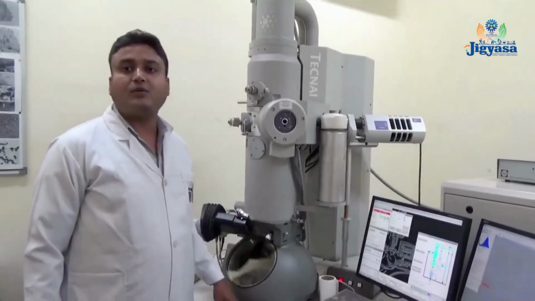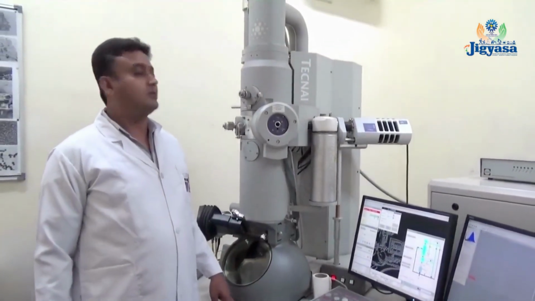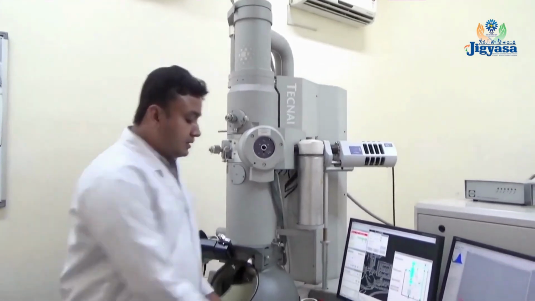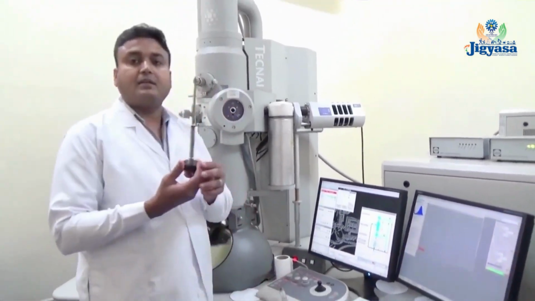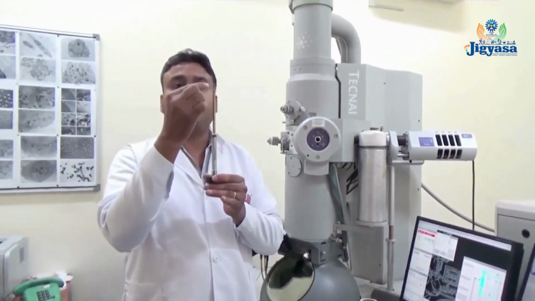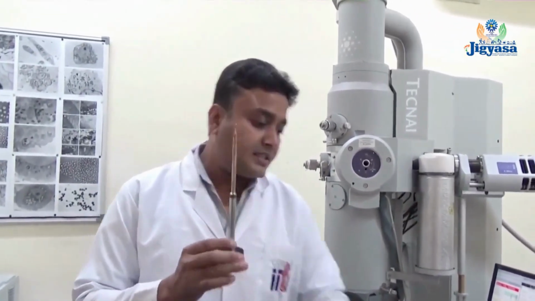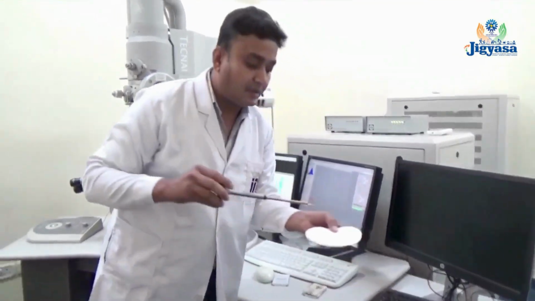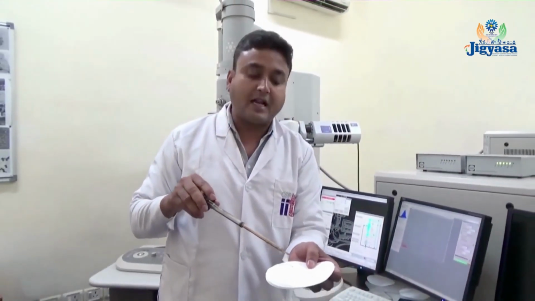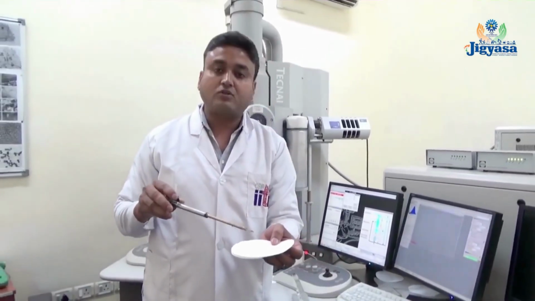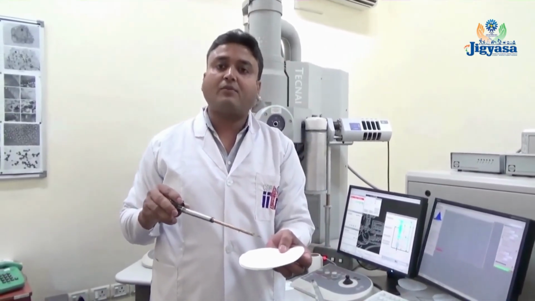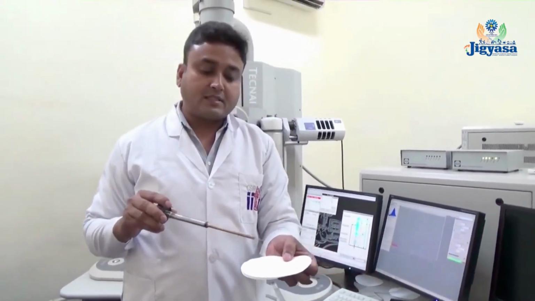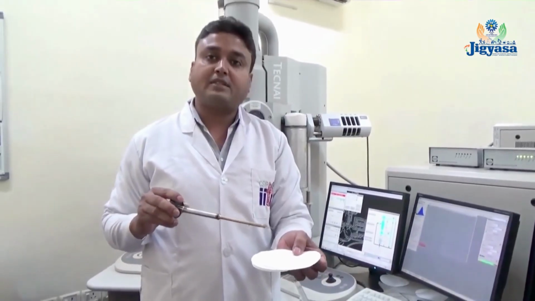This is our 120 kilovolt transmission electron microscope. It is made by the FEI company. This is our sample injector. Here we load the sample. This is the grid. This is basically the slide for the transmission electron microscope. Its name is grid. It is made of carbon, and it contains 200 holes. This grid is a 200 mesh grid.